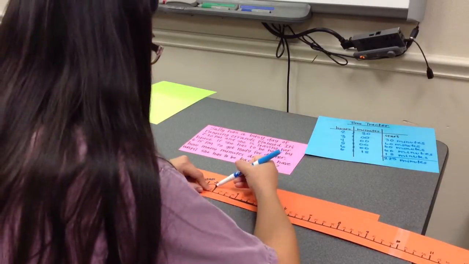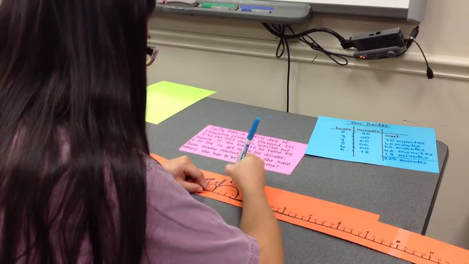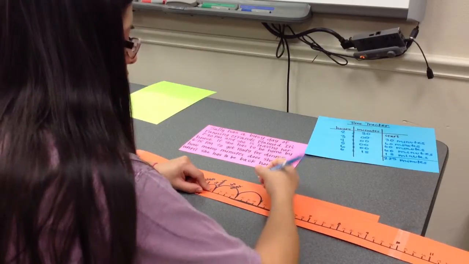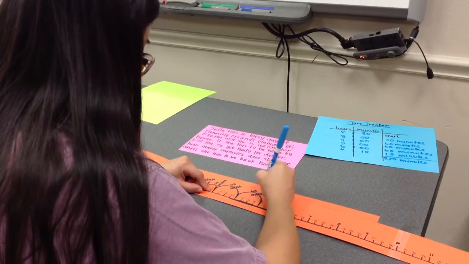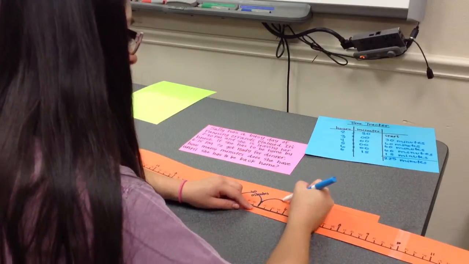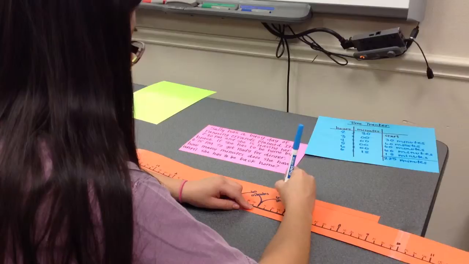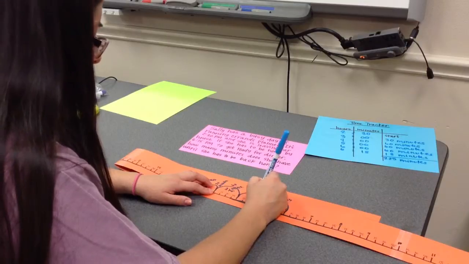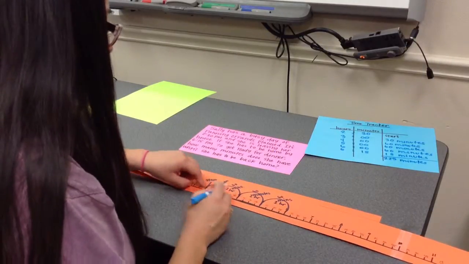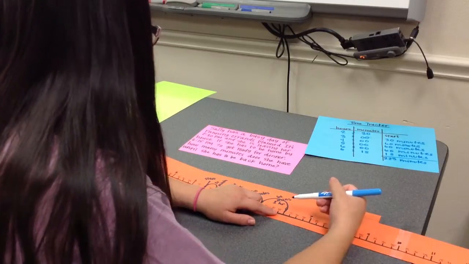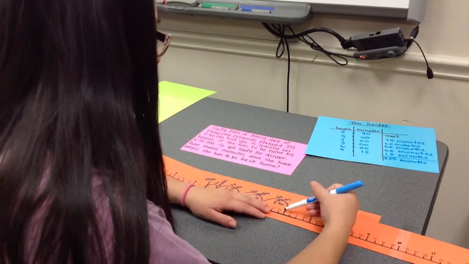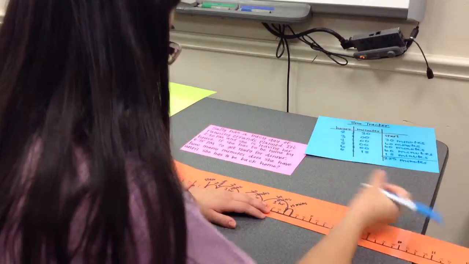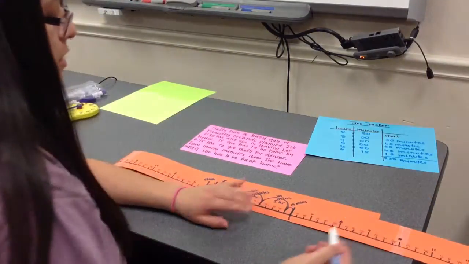So then again, we're going to jump from 3 to 4, which is 60 minutes. And from 4 to 5, which is 60 minutes. And from 5 to 6, which is 60 minutes. And these 60 minutes is our 1 hour. So each of this is 1 hour. And she has to be home by 6:15, so we're going to jump 15 minutes. So that is 15 minutes. And we're at 6:15, so that is where we stop.